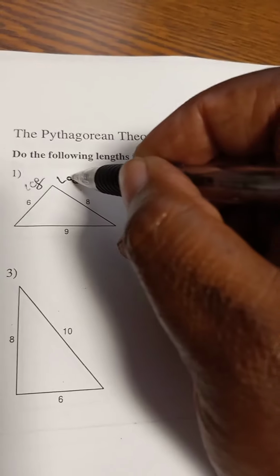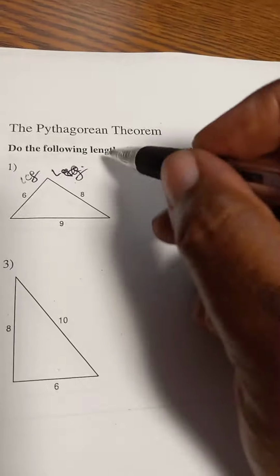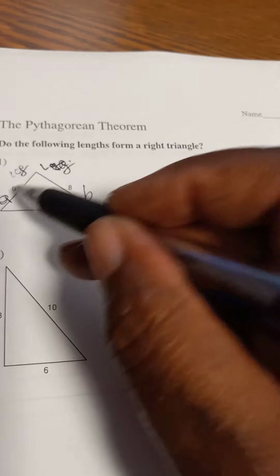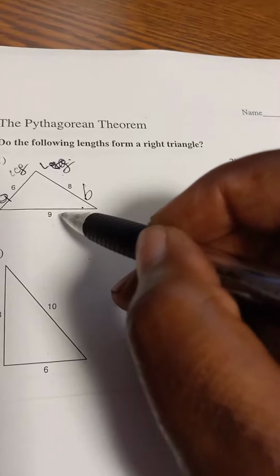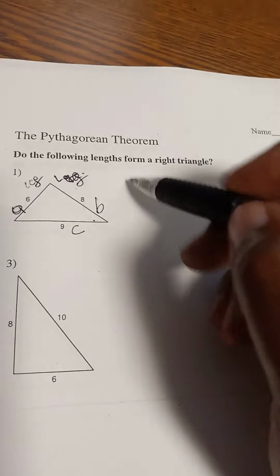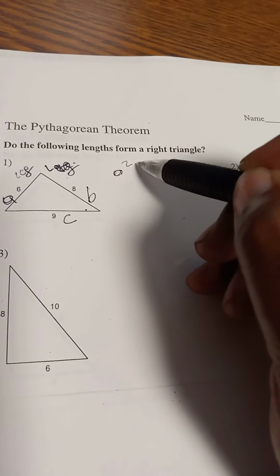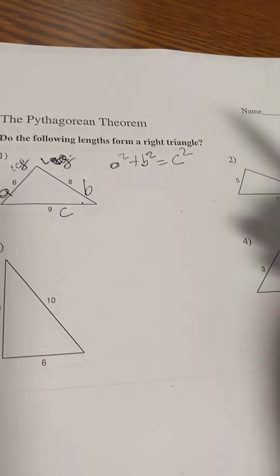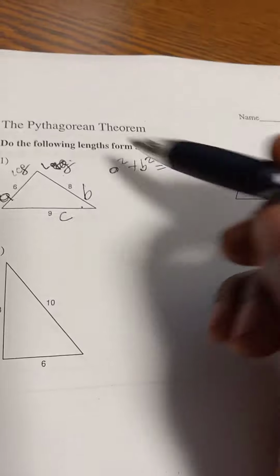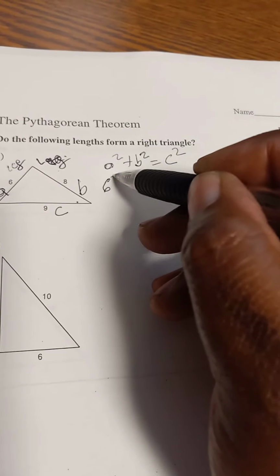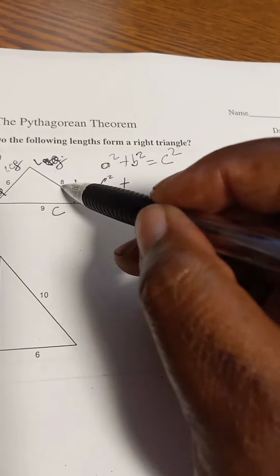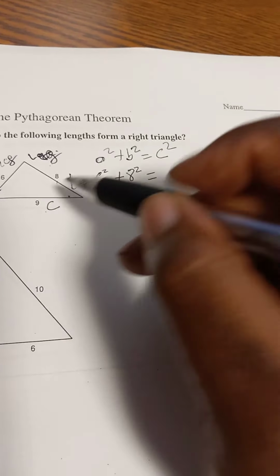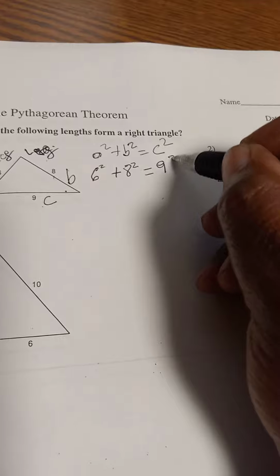I'm going to label this A and this B, the two short sides, and my hypotenuse is C. So A squared plus B squared is equal to C squared. My A is 6, so I have 6 squared, plus my B is 8, so 8 squared, is equal to C, which is 9 squared.